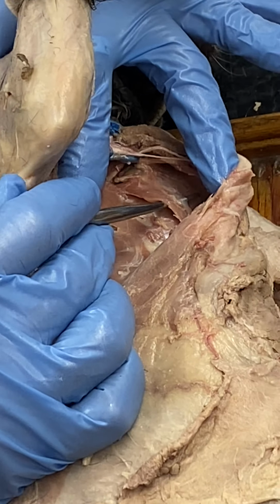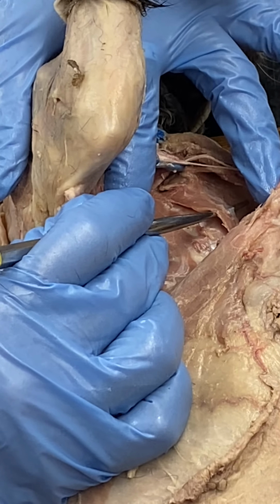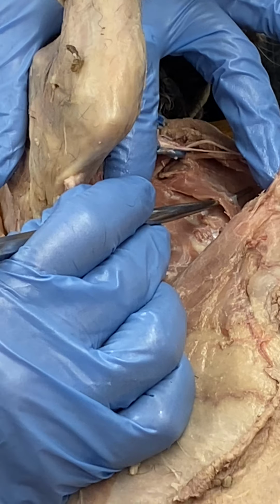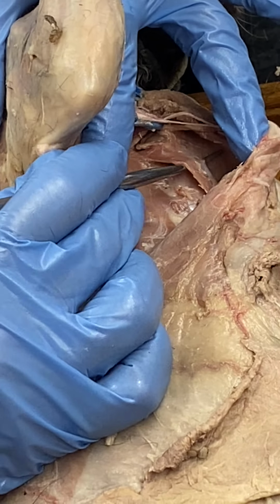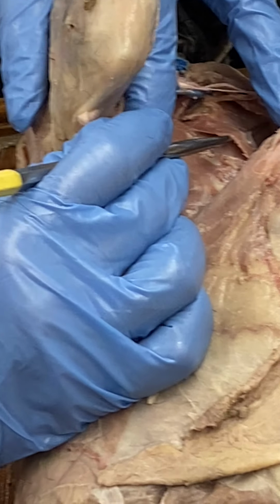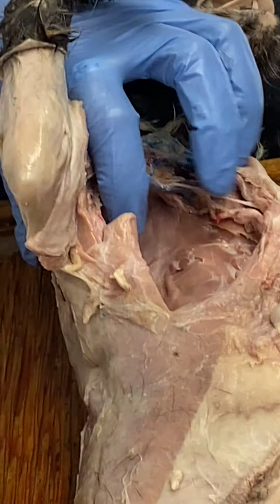Transversus, remember, costal, coastal, whatever, means ribs. So transversus costarum runs across the ribs. Transversus costarum. Subscapularis.